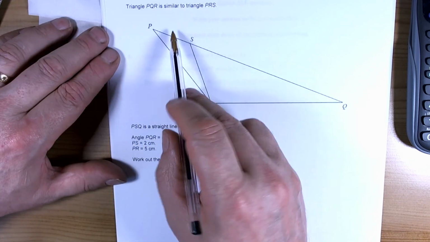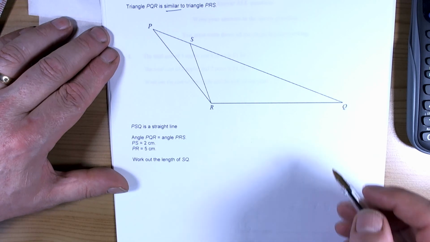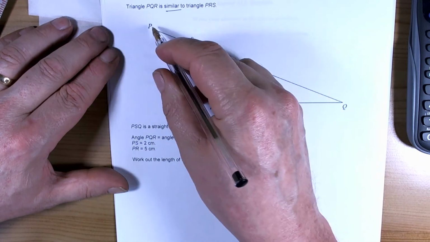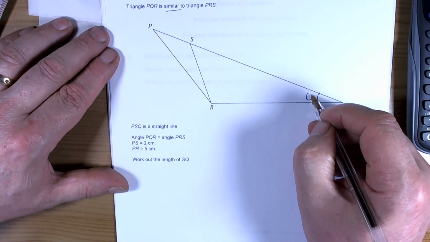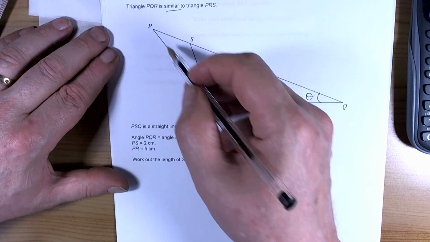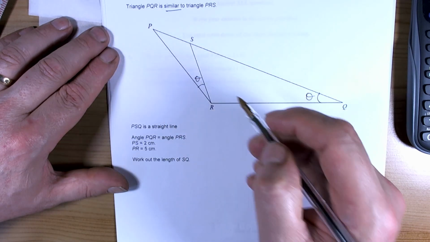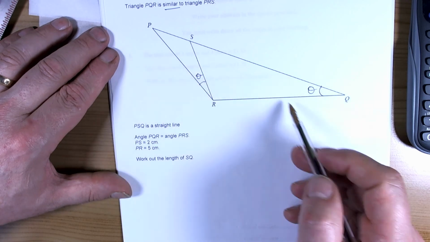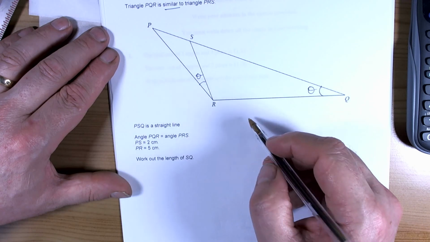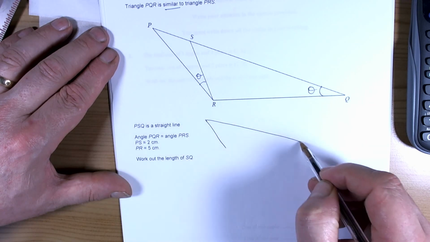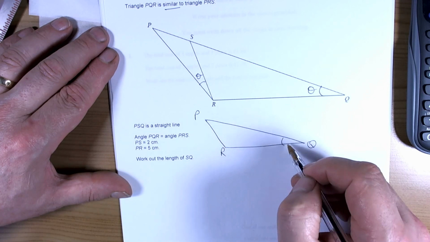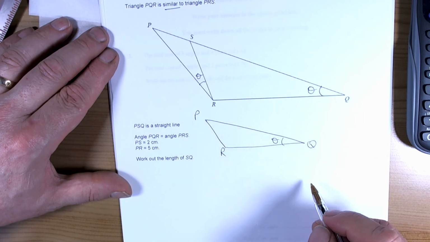Okay, so this question again talks about similar triangles. So it's telling us that the angle PQR, so I'll call that theta because we don't actually know it, is equal to the angle PRS. So PRS, so that's theta. So my recommendation is that when you've got the triangles combined into a big shape, then draw the two separate triangles out. So if we draw the big one first, so we've got PRQ, and we know that's going to be the angle we've been told is the same.